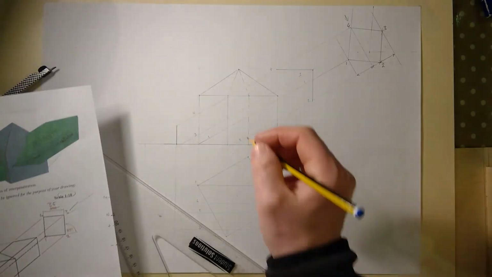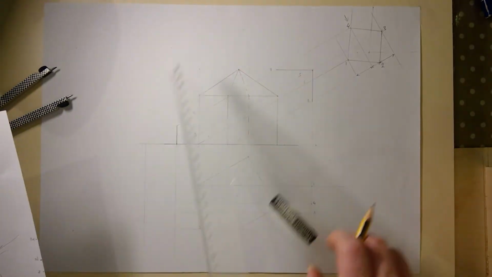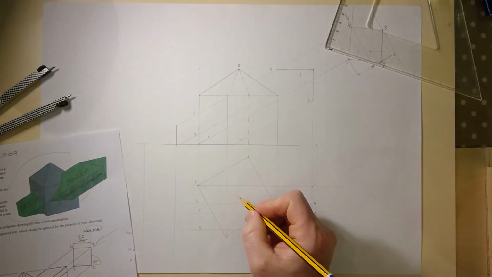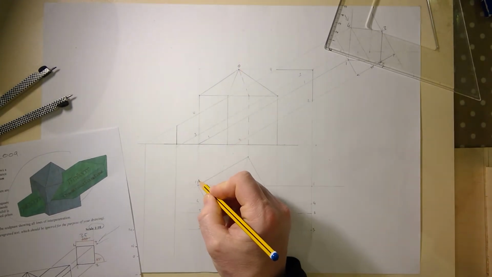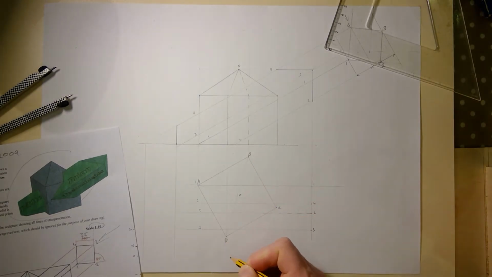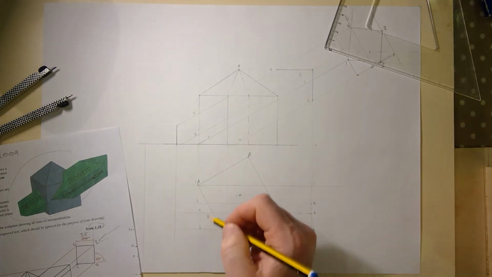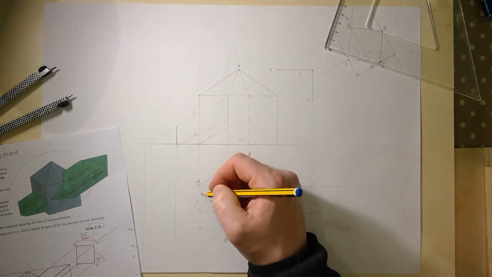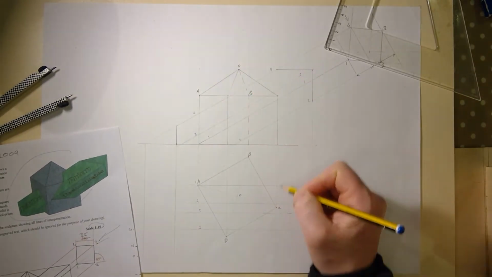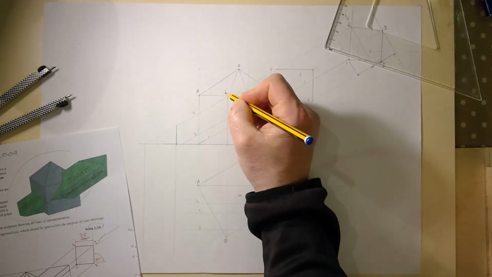Okay, and the same thing with this, I'm going to label up my other object. So O being my apex, and then A, B, C, D, which are points on the top. A is up here, B is at the back, C is here, and D being here.